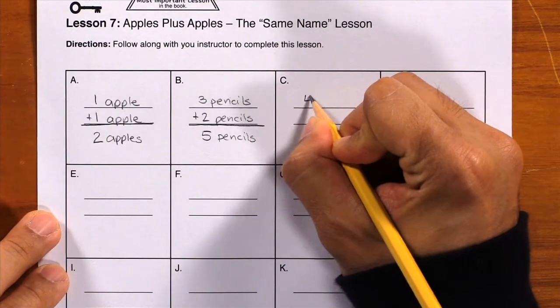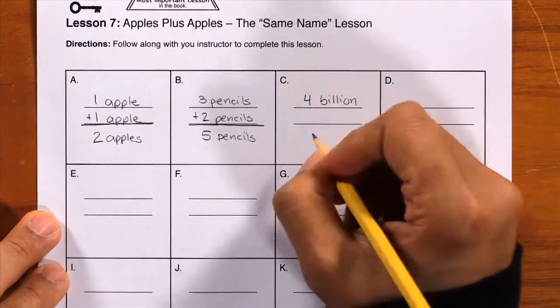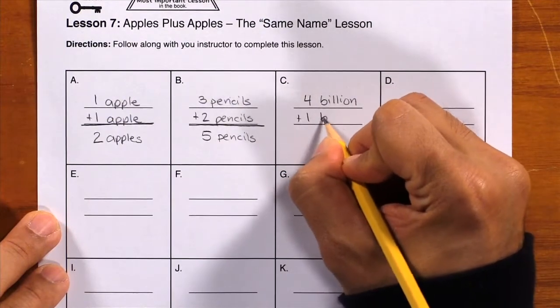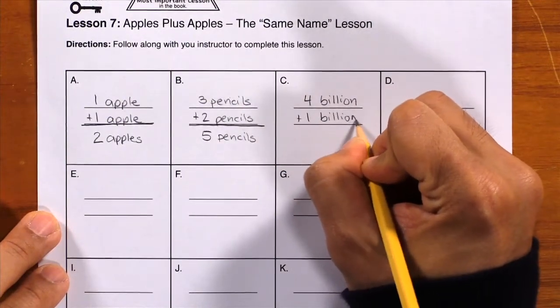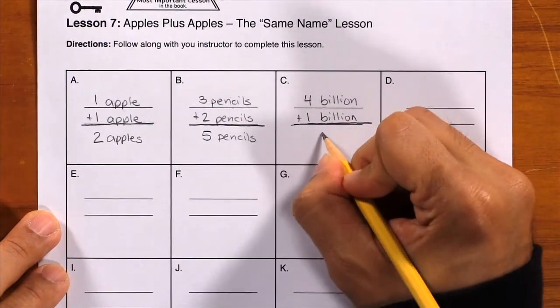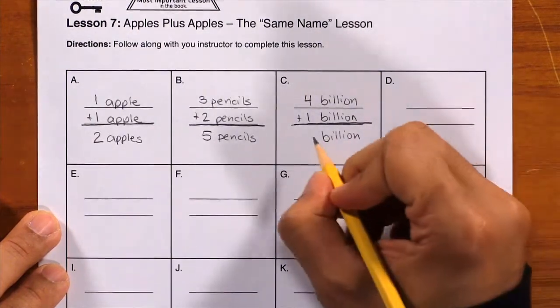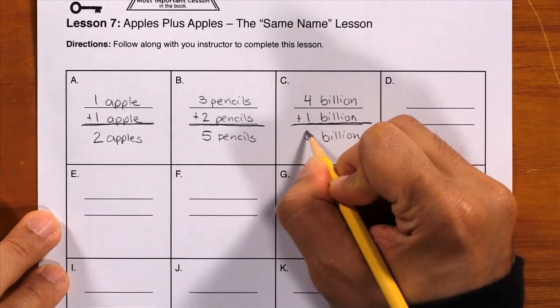Here we have 4 billion, and spell it out, plus 1 billion. Just use the same logic. Billions plus billions give you billions. So let me write down billion. How many billions? We have 5 billion.